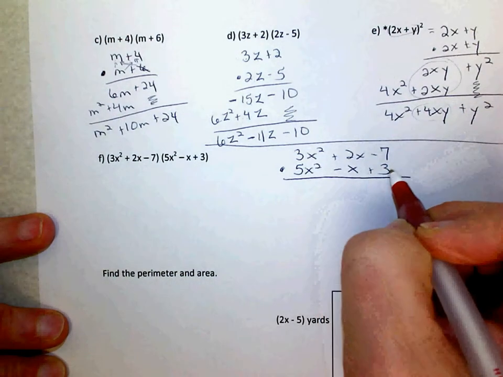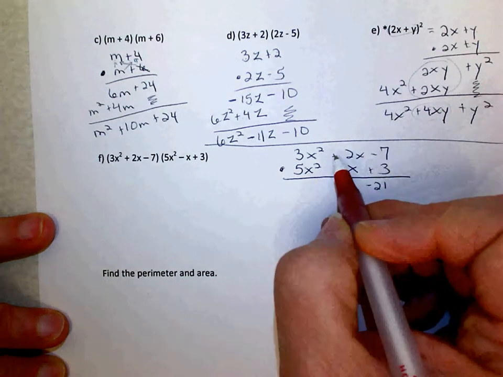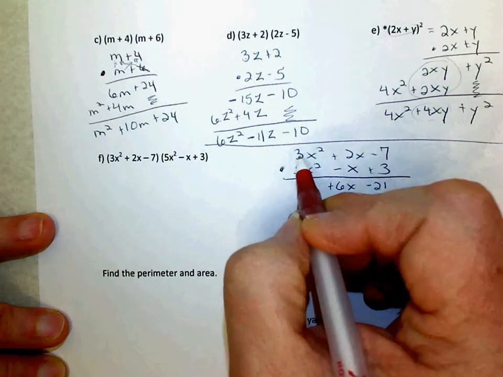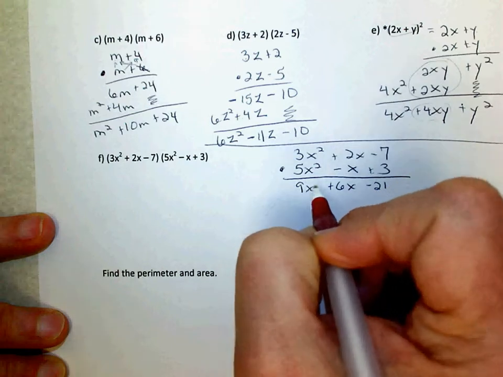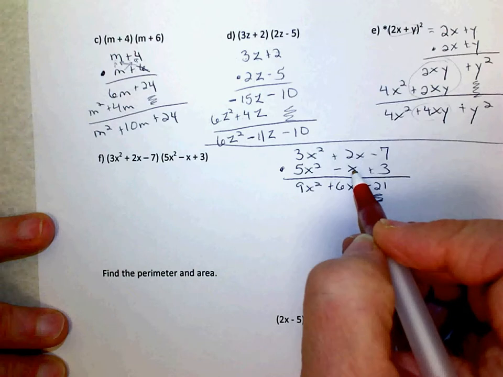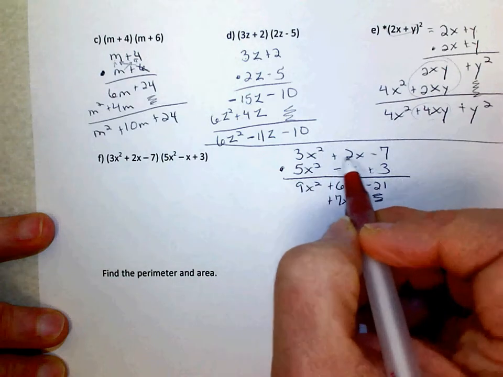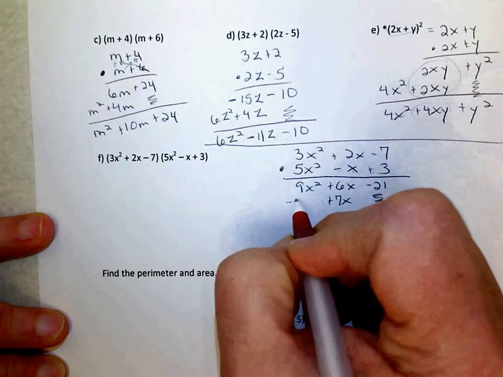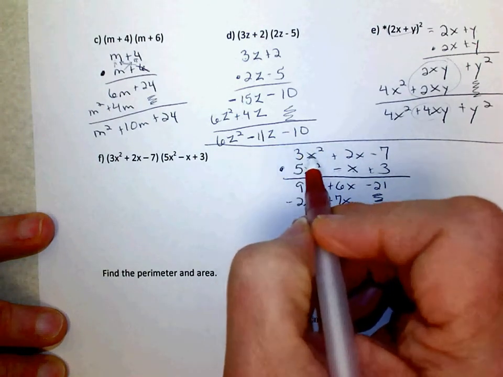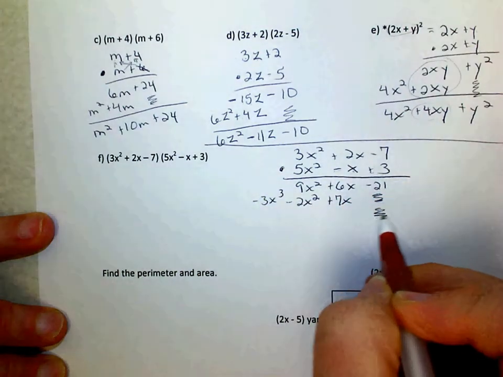Positive 3 times negative 7 is negative 21. Positive 3 times positive 2x is positive 6x. Positive 3 times 3x squared is positive 9x squared. Scooch. Negative 1x times negative 7 is positive 7x. Negative 1x times positive 2x is minus 2x squared. Negative x times 3x squared is negative 3x to the third. Then you scooch.